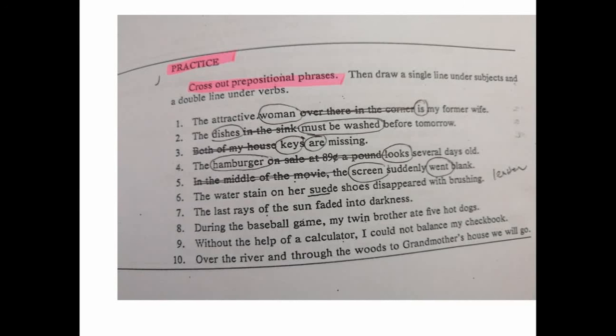The attractive woman over there in the corner is my former wife. The previous one, which means he married again. And we don't know if he regrets that or not. But he has to regret it actually, because he said attractive woman, which means he regrets leaving her. Anyway, this is out of the context now.